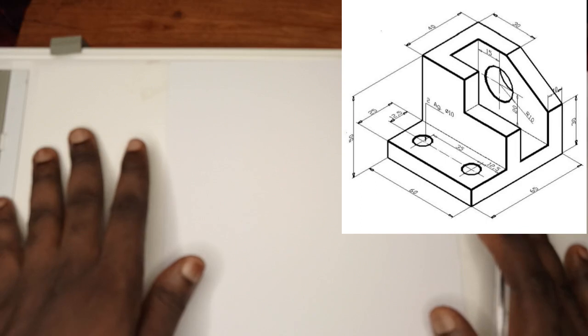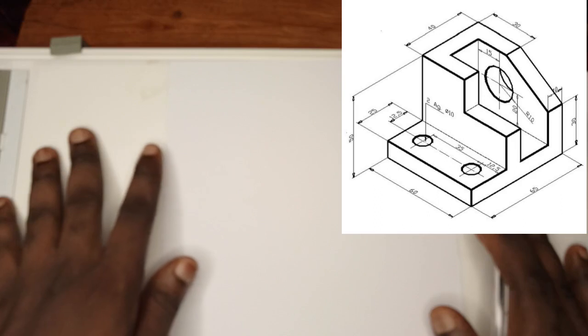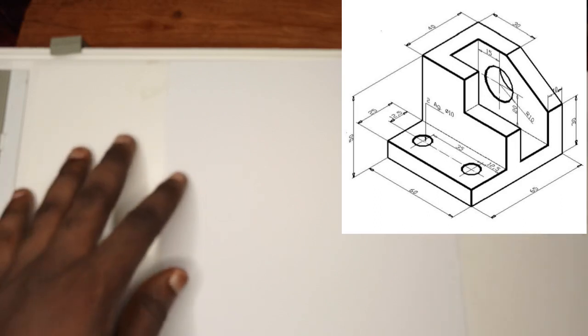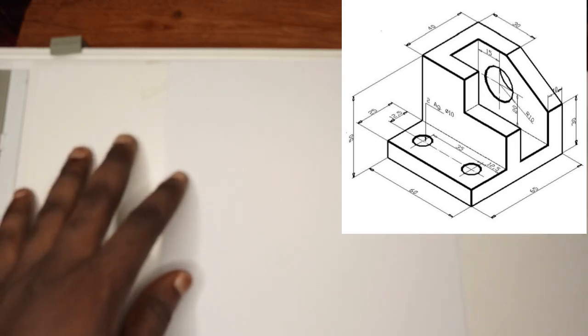And today I'll be showing you how to centralize views in your drawing, how to centralize in orthographic projection.